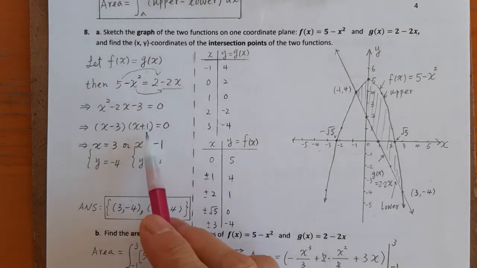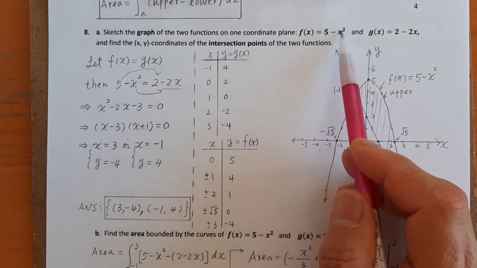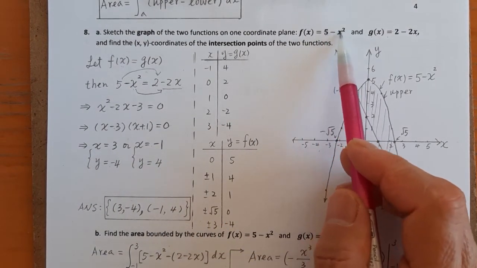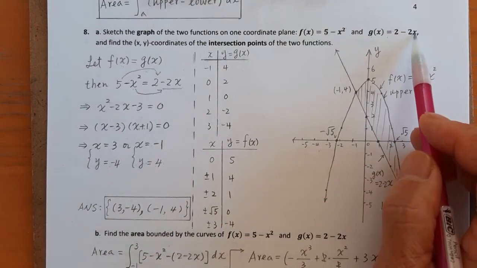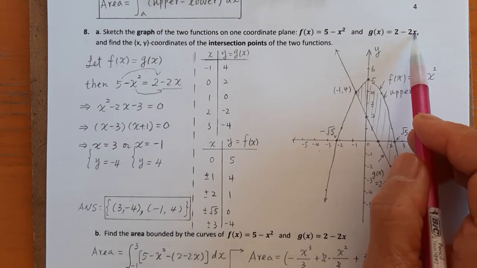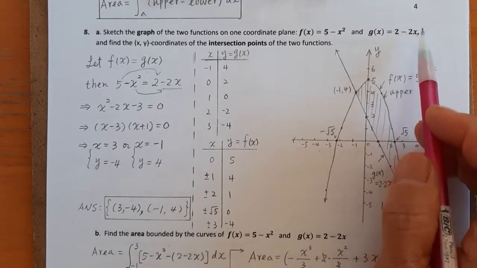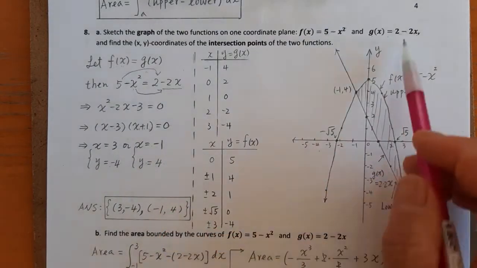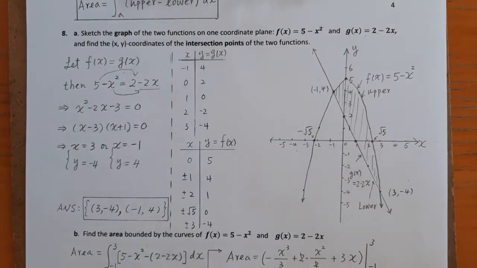Then x equals -1. You plug it into the f function. -1 squared is 1. 5 minus 1 is 4. Y equals 4. Or you can put it into the g function. X uses -1, so 2 minus 2 times -1 becomes 2 add 2, which is also 4. Either one, you always get 4. So the second intersection point is -1, 4. And then you can figure out the 2 points.